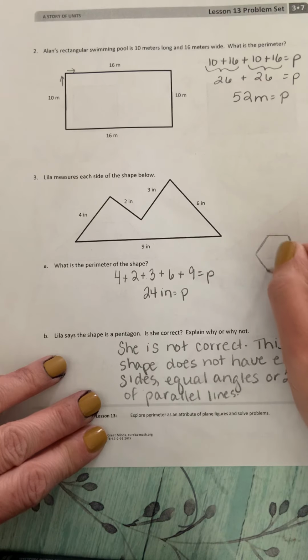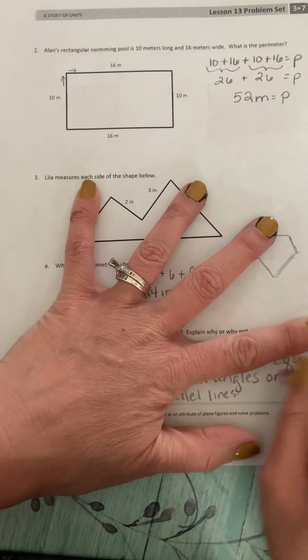I think I'm wrong about the two sets of parallel lines, actually. I am. I had to draw it out for myself, see?